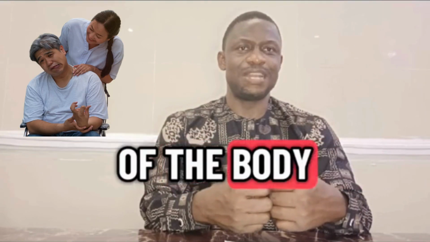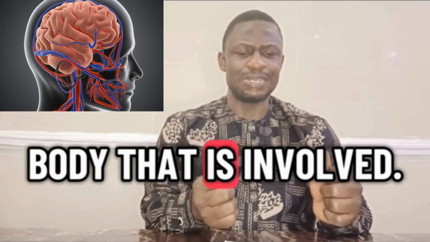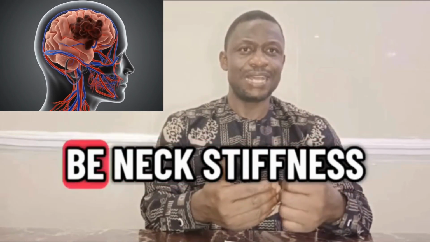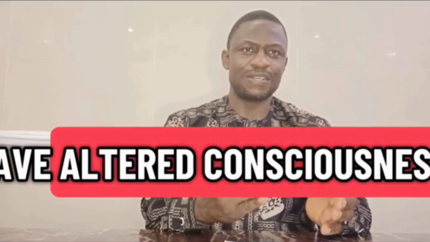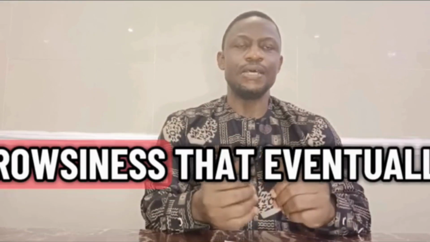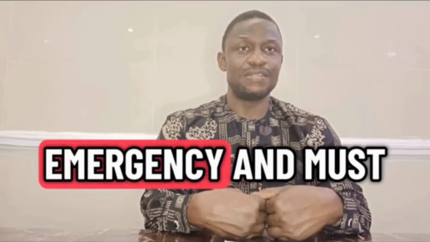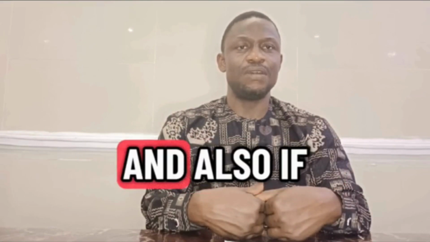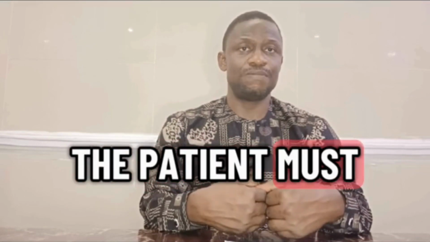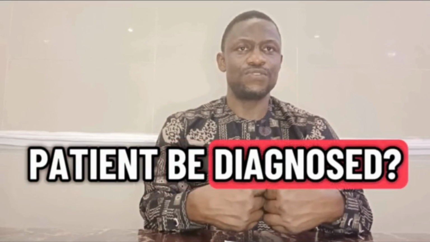It could also result in weakness of one side of the body manifesting as stroke, depending on which part of the brain is involved. Sometimes neck stiffness may occur, and the patient may have altered consciousness, drowsiness that eventually may lead to coma and even death. It is an emergency and must be treated if the brain must be saved, and also if the life of the patient must be saved. How can this patient be diagnosed?